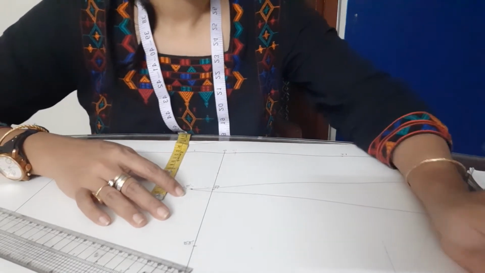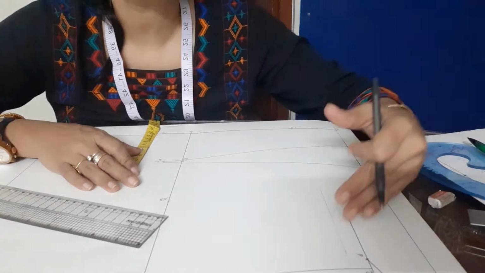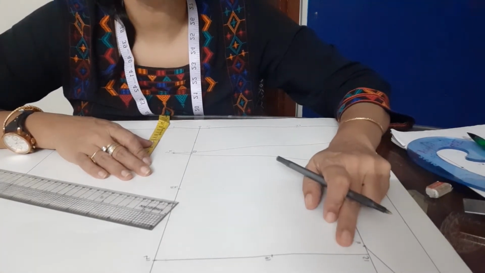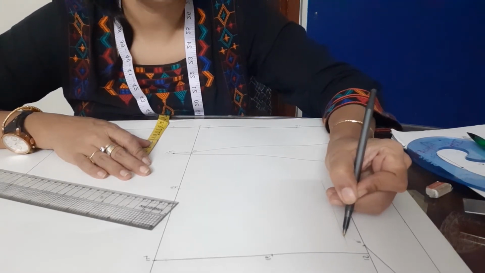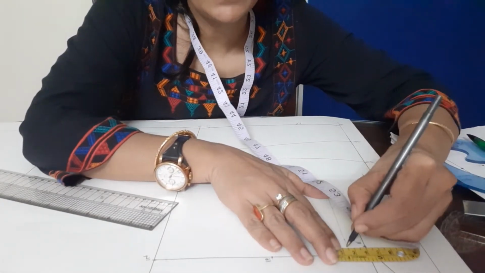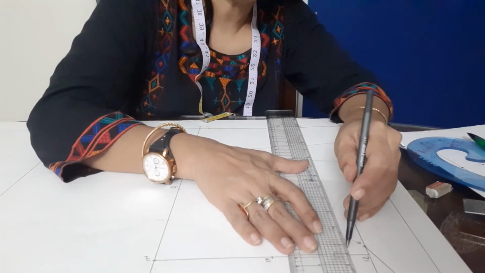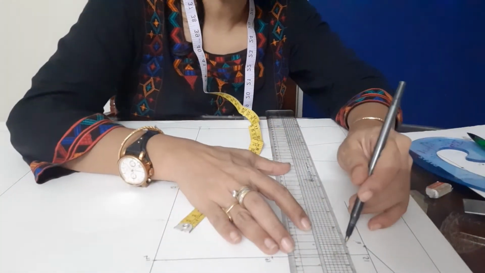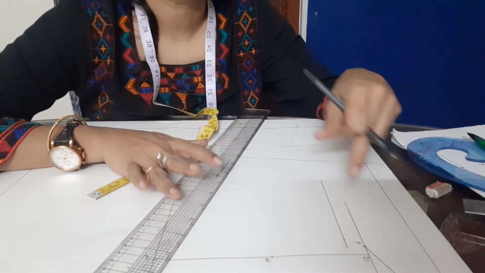Now, on the other side, on your shoulder, from point 11, which was your shoulder point from your front, drop a small guide point, which is 1.5 centimeters down. I drop a mark and draw a line, not a very long line, let's say approximately a 15 centimeter line, parallel to the line from 10 to 11. Okay.